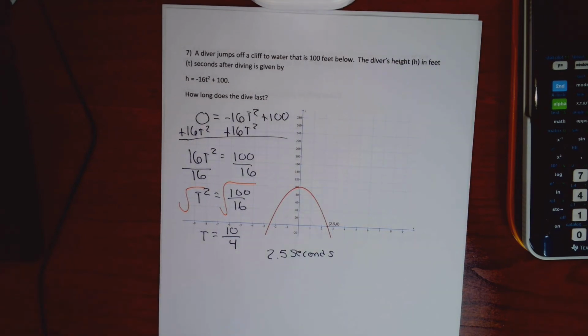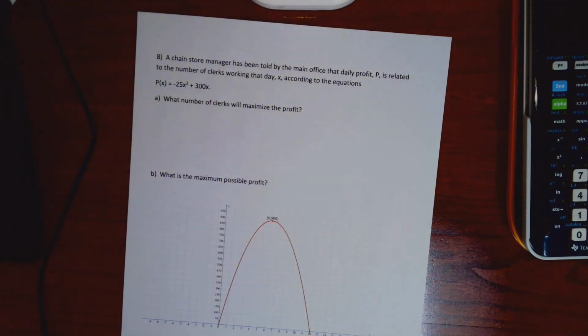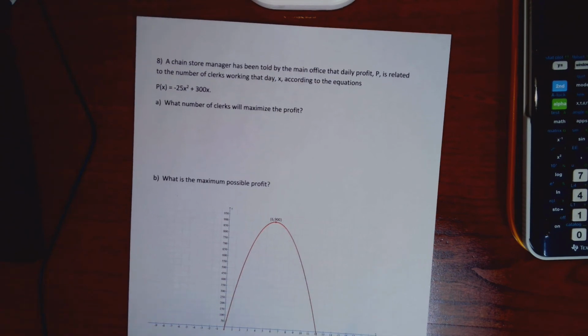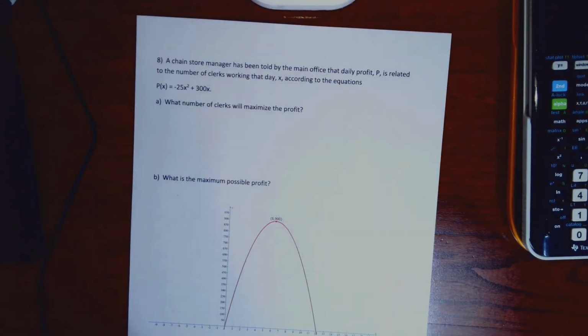I'd like to do a couple more problems. I'm short on time, but let's try to do one more. Problem 8 talks about a chain store manager that's been told by the main office that the profit we can make is based on the number of clerks. You know, maybe it's like the Home Depot.